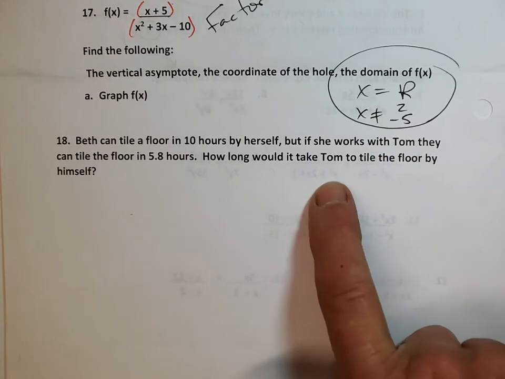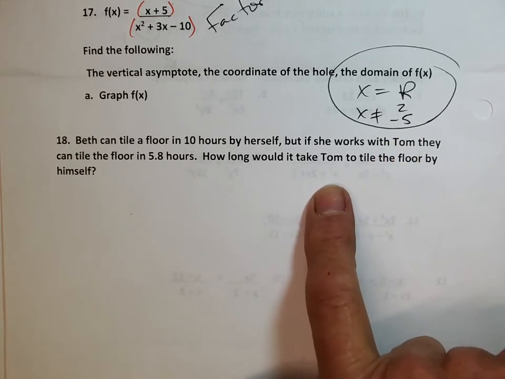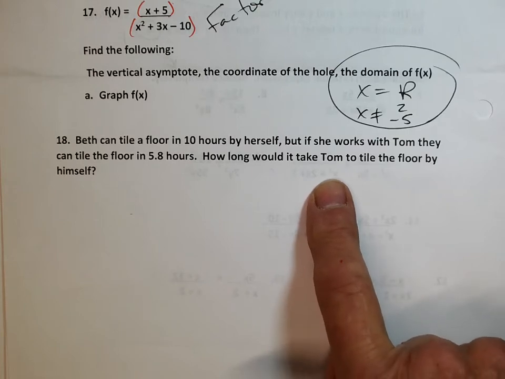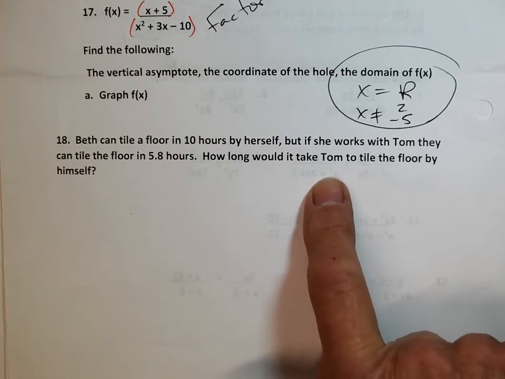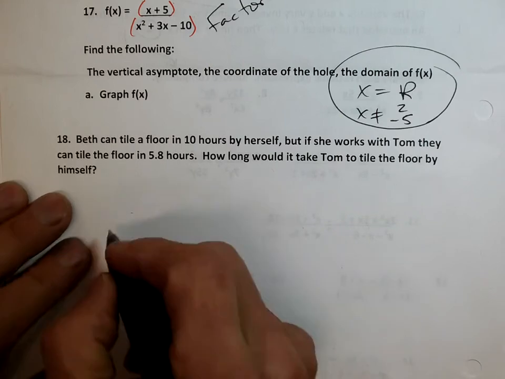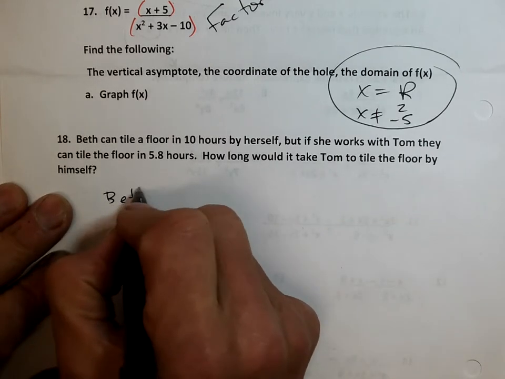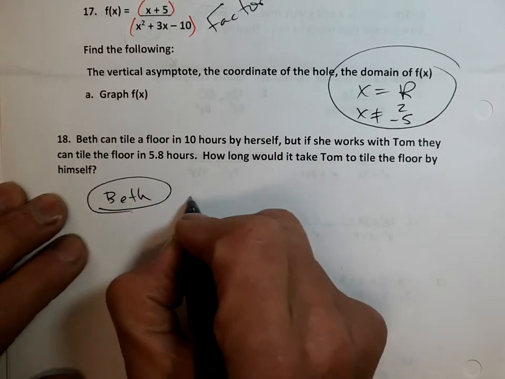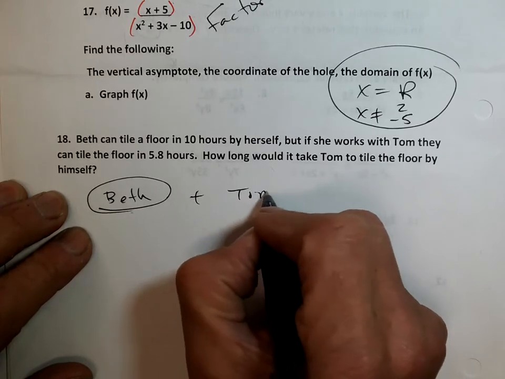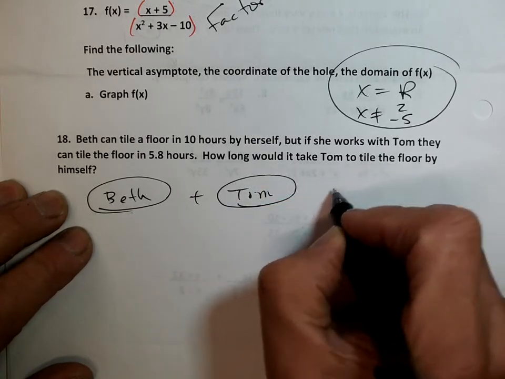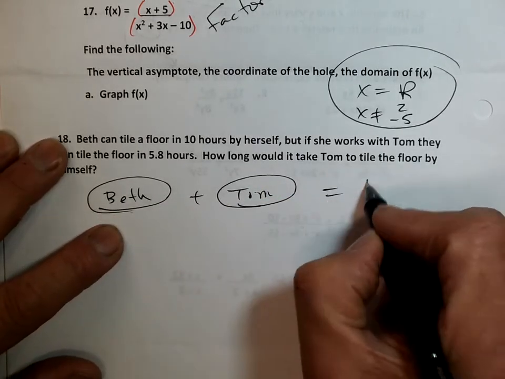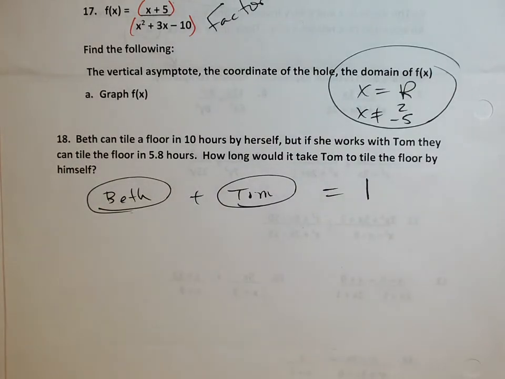But let's say we fire Beth and Tom's on his own. How long would it take Tom? So the problem goes like this. We're going to take Beth plus Tom. We're going to add their work to get 1 job done. Make it equal to 1. We're going to have them come into my house and do the 1 job. And the 1 job is tiling my floor, okay?